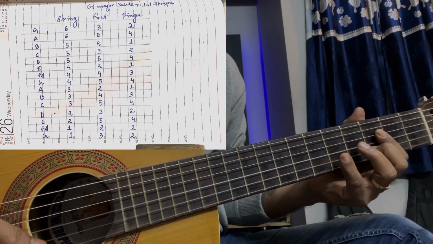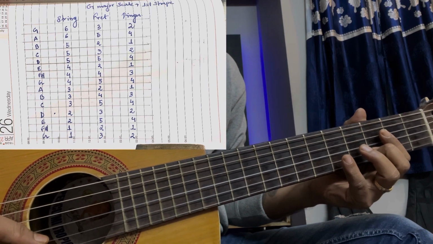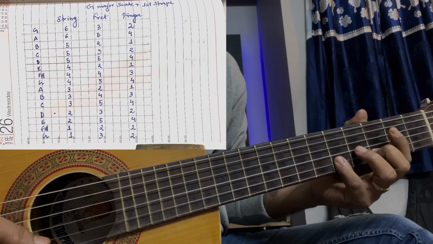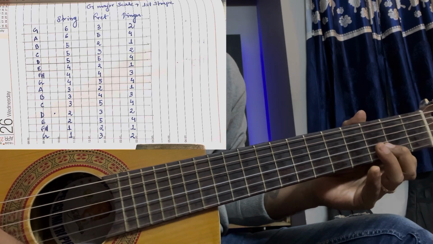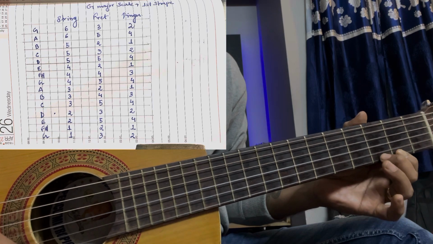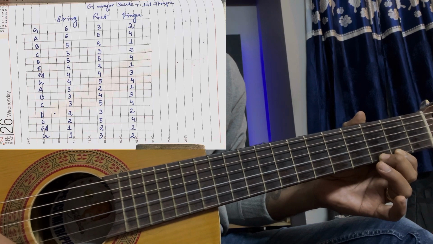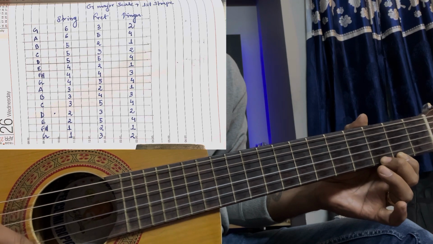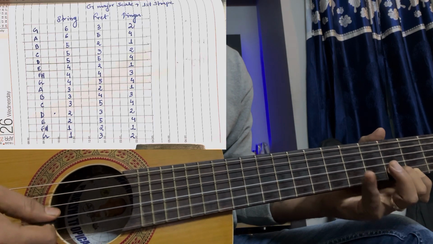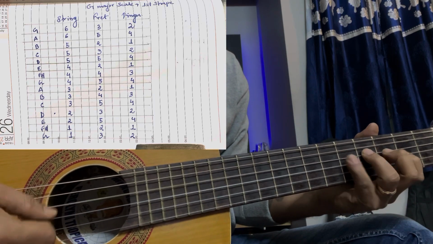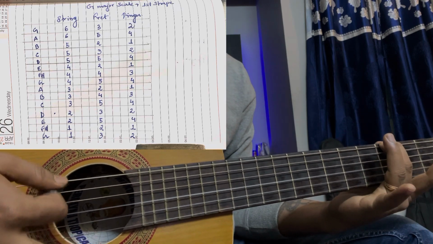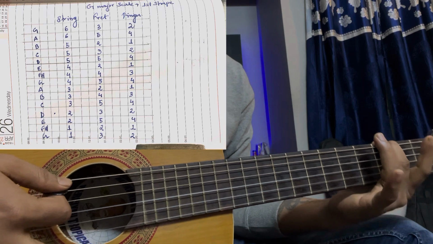This is the D note, second string, third fret, second finger. This is the E note, second string, fifth fret, fourth finger. This is the F sharp note, first string, second fret, first finger. This is the G note, that is the first string, third fret, second finger. You move upwards like the same. Playing alternate strokes like we've been practicing.